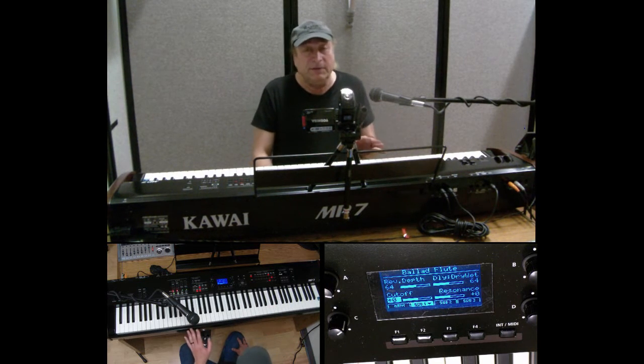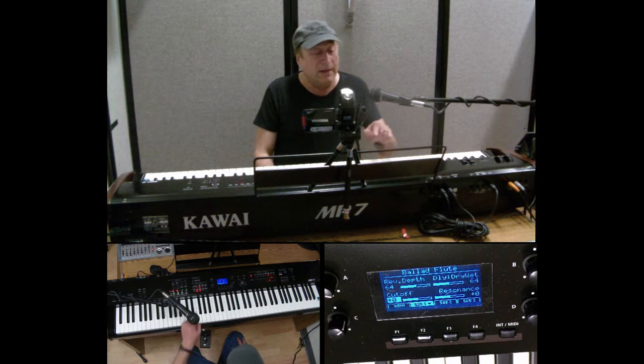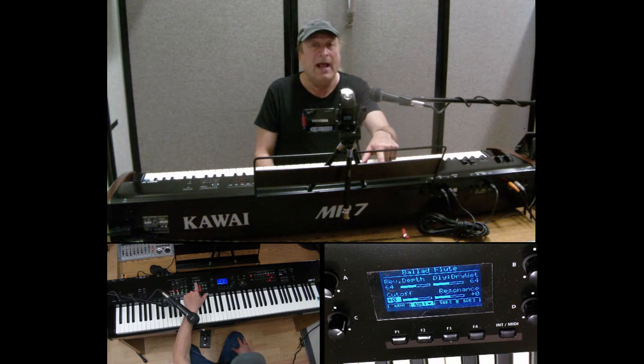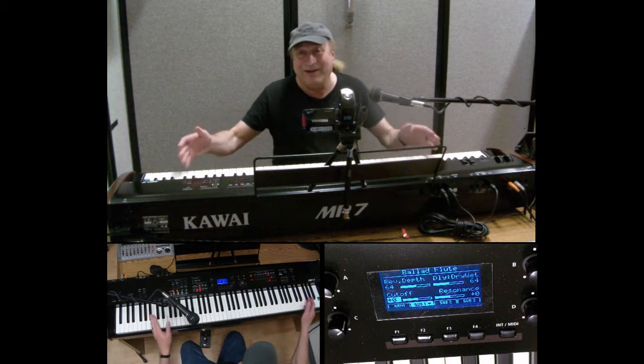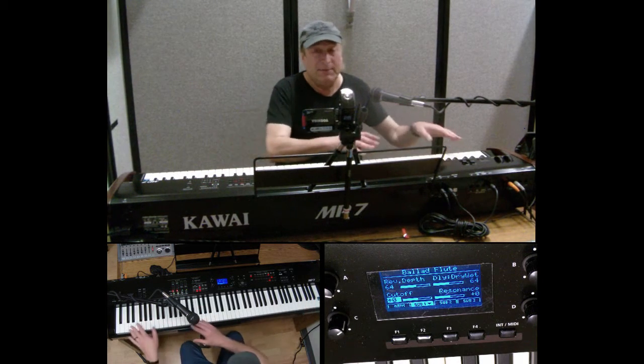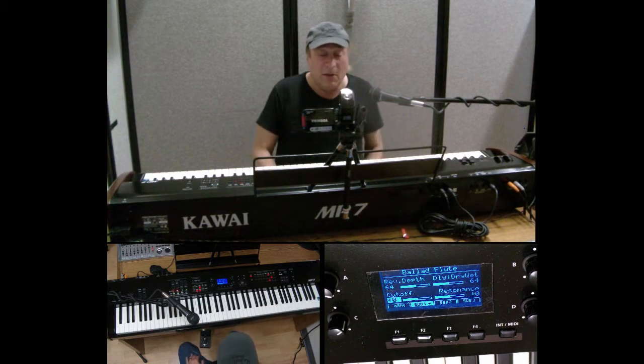Now, I know the first thing that most of you are going to do is look at this transpose button over here under global. And that's great. That's good thinking. But the transpose button is universal. It applies to the entire keyboard, not specific zones. So you need to do something else.